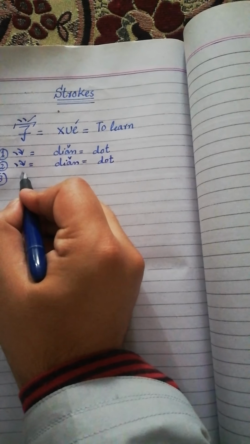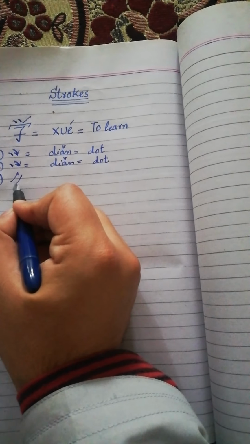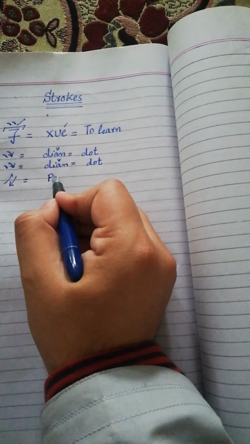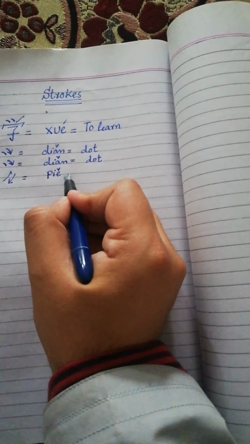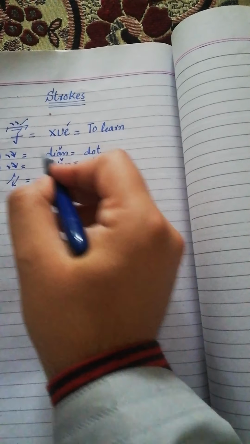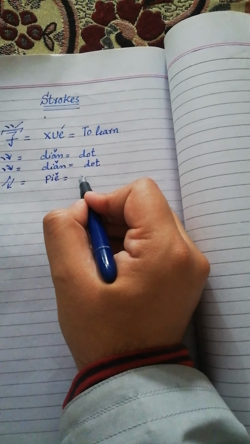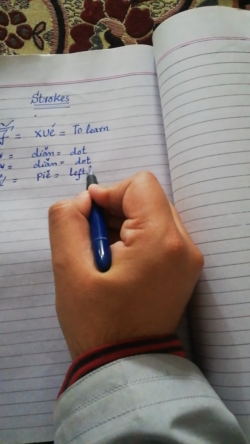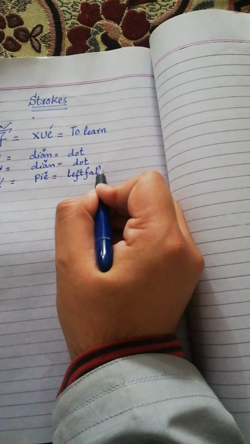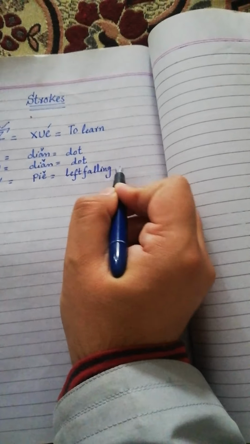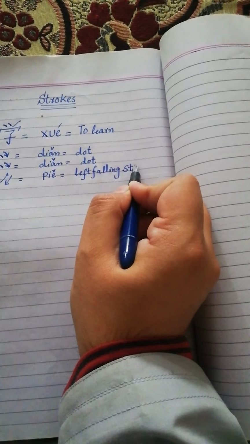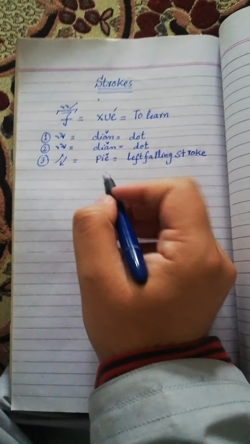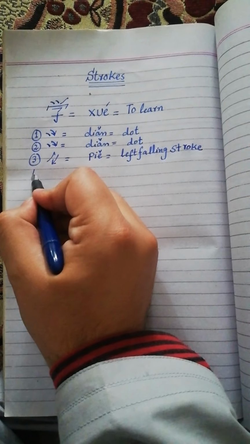The third stroke is this one, and you can see the direction is just like this, and this one is known as pie, and pie is left falling stroke.